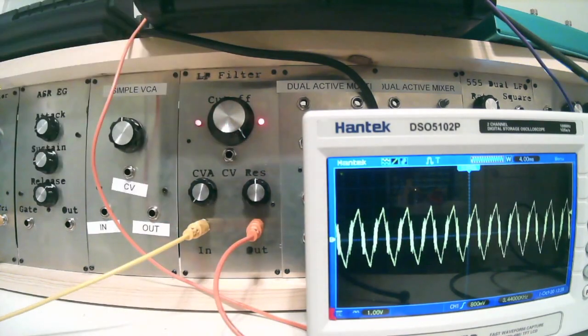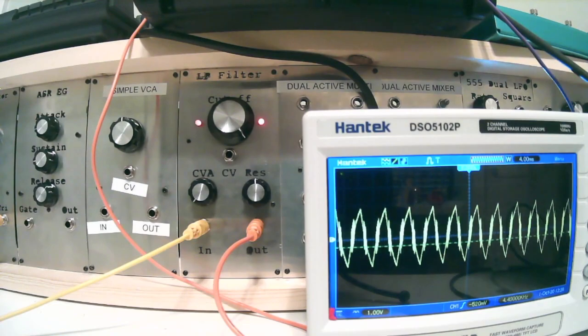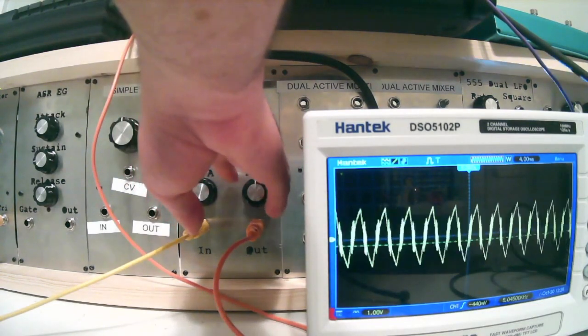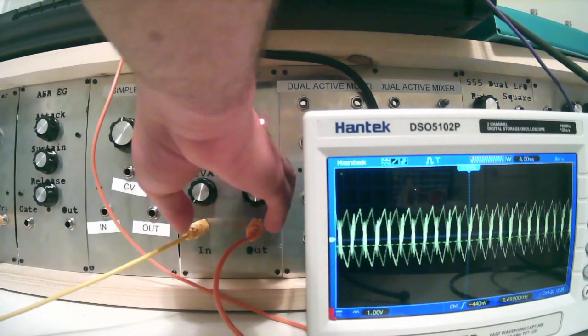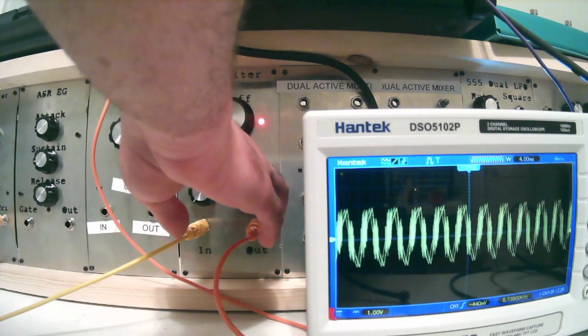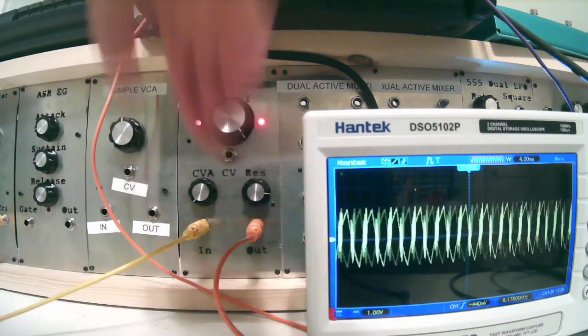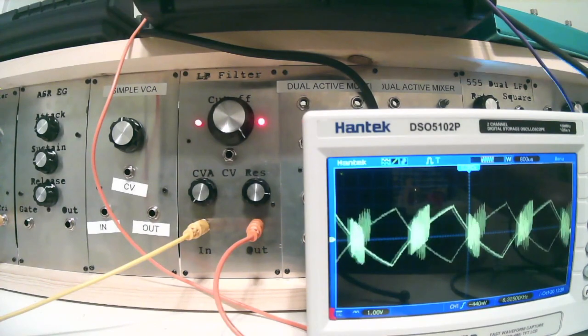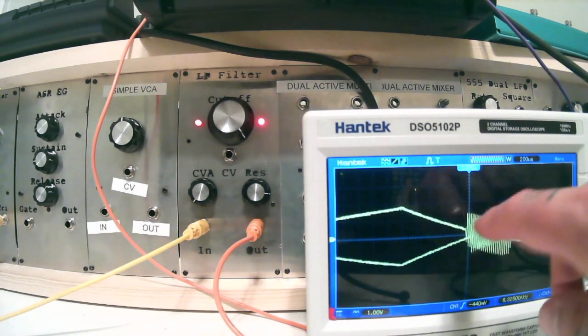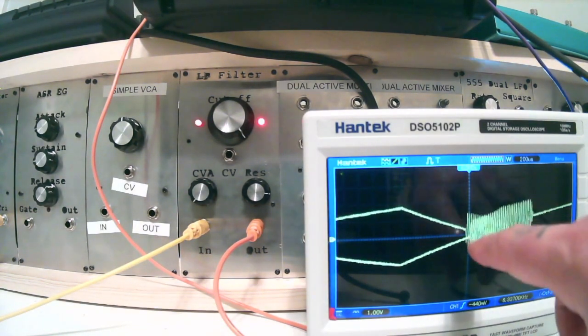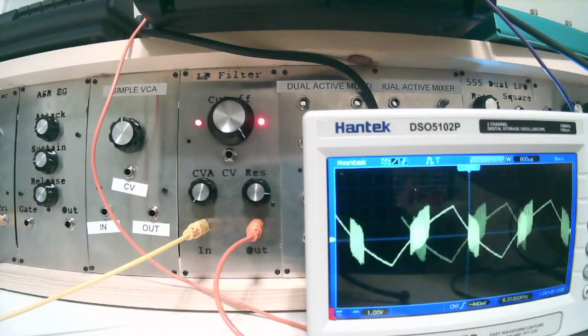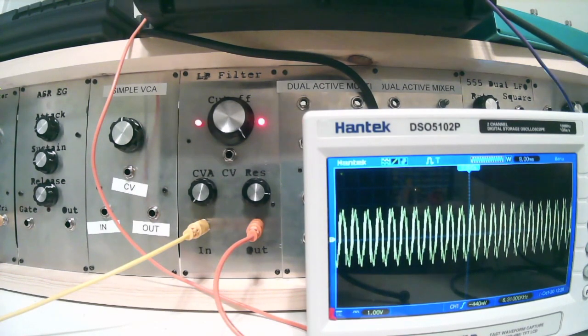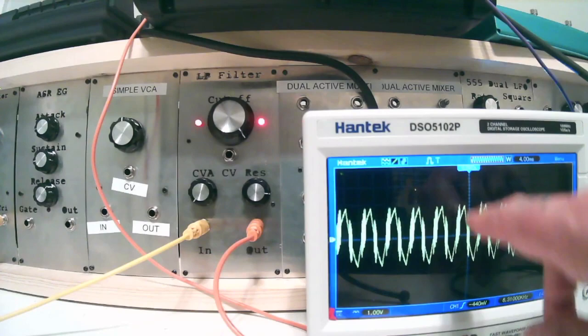You can see our waveform's already going crazy. We're adding extra waveforms at certain frequencies. If we zoom in on this, you can see that spot where it's getting fuzzy while we have just the triangle.